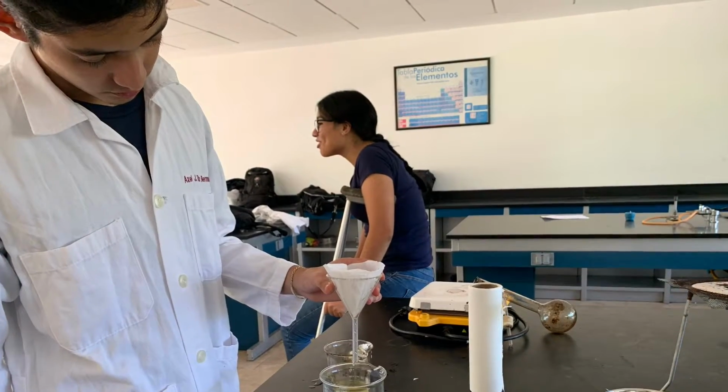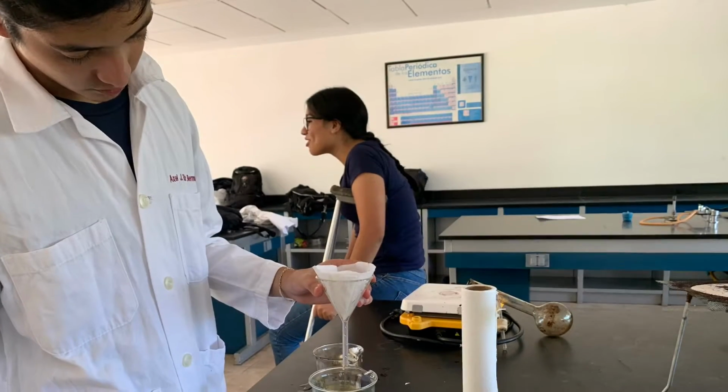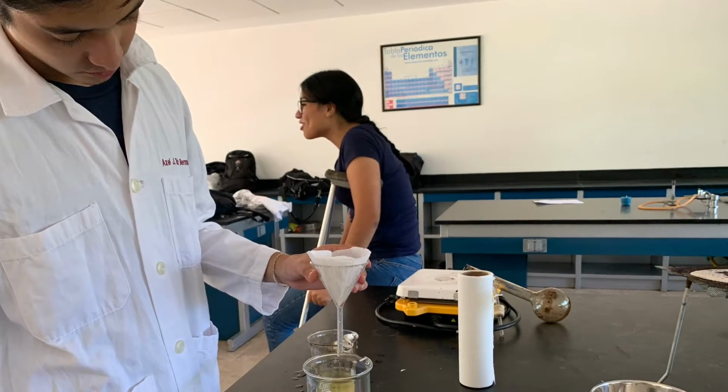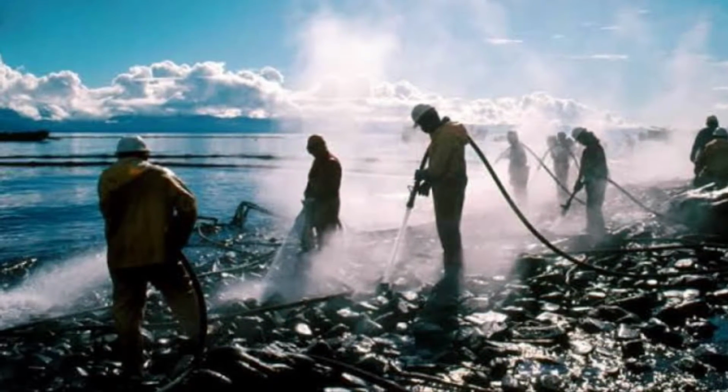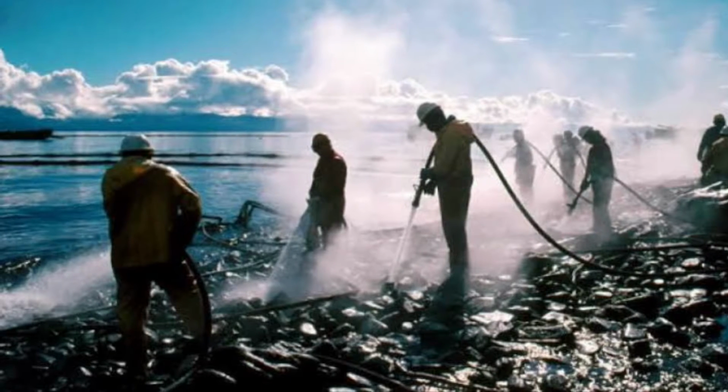Even in the lab, we could not remove all the components of the oil from the water. That is why it is very important to use all the previous knowledge about solubility, Lewis structures, bonds, polarity, and everything else that can be taken into consideration to find the most appropriate solution.